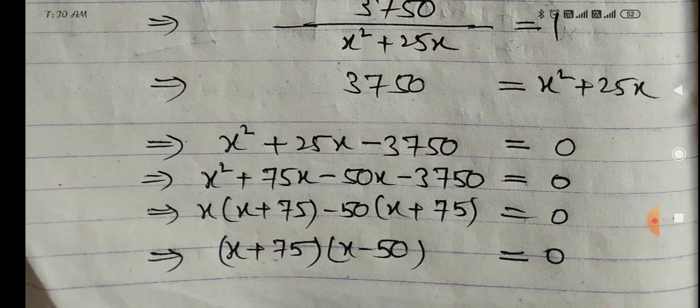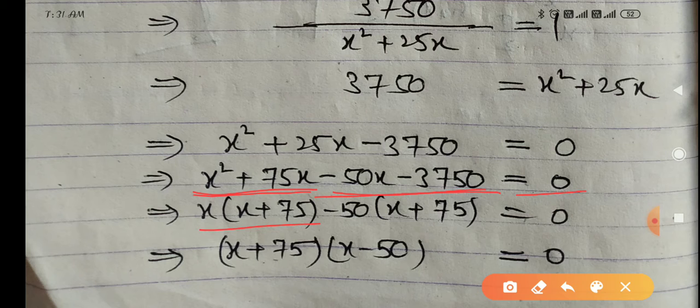Factorize it. So x square plus 75x minus 50x minus 3750 is equal to 0. x is common in the first two terms; inside the bracket x plus 75 will come. And minus 50 is common in the last two terms; inside the bracket x plus 75 will come.